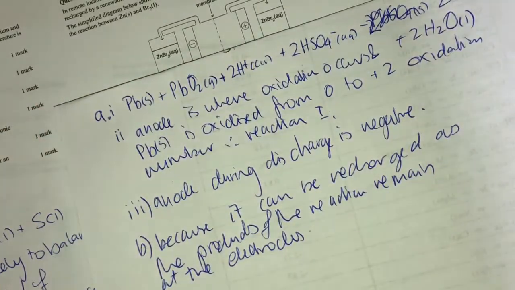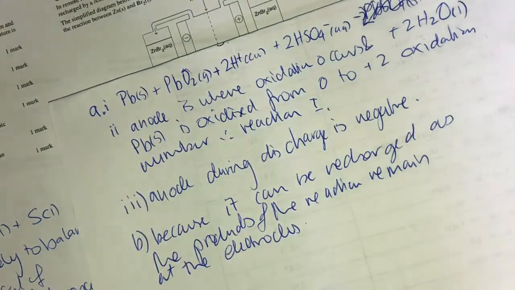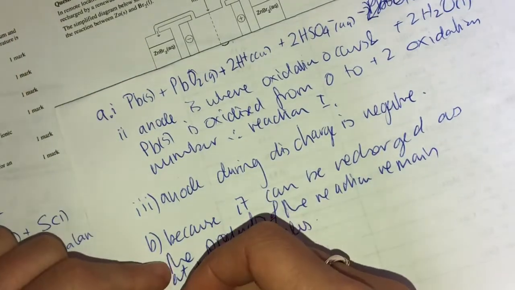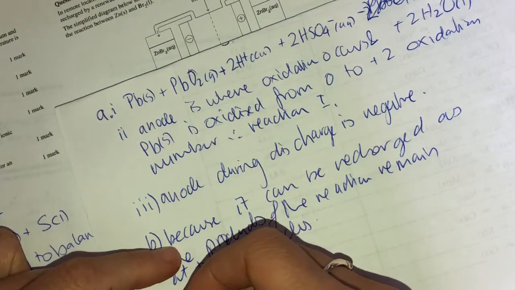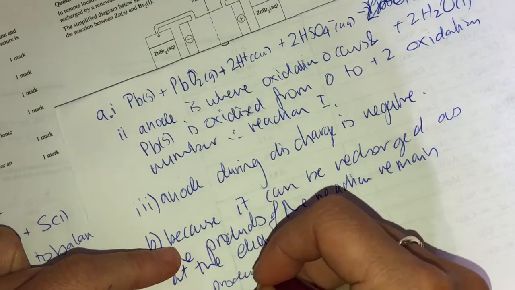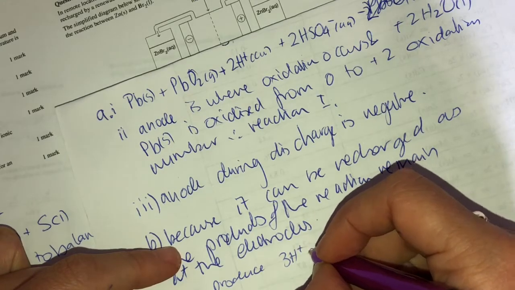Okay, part C, what happens to the pH as the cell discharges? So as the cell discharges, you have 1 mole of H plus produced for every 3 mole of H plus consumed.